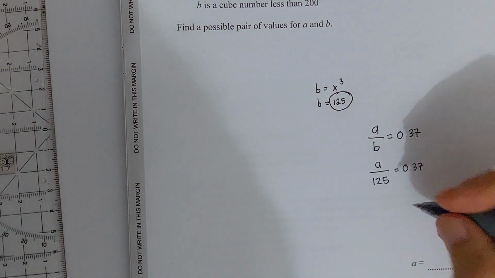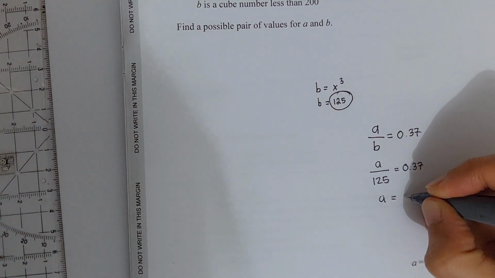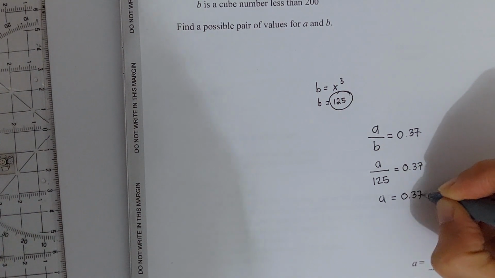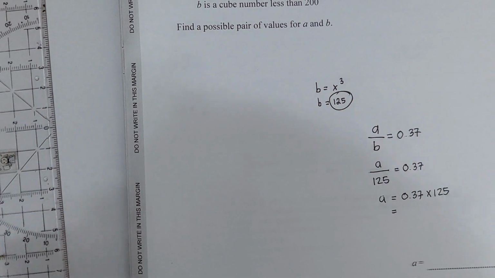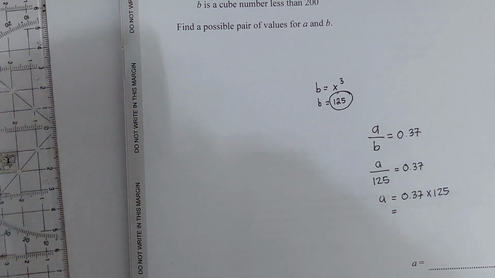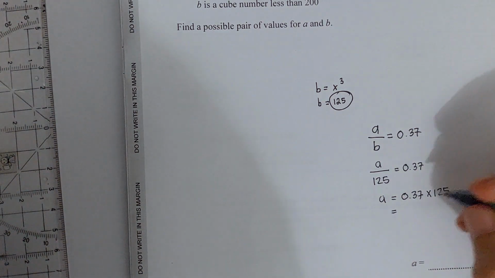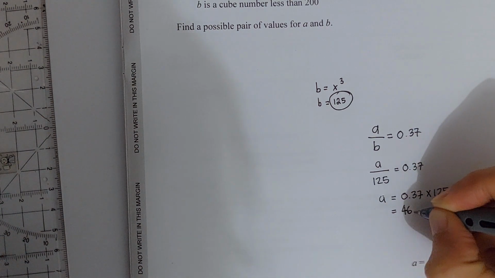So it means the A will come from 0.37 times 125. That one will be equal to 46.25.